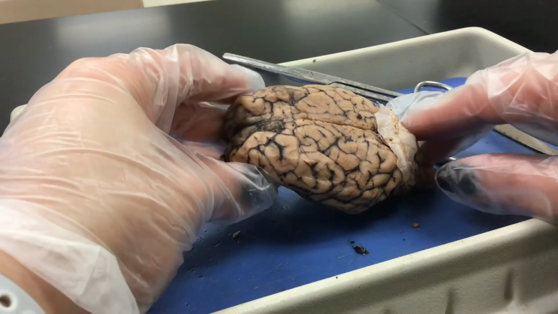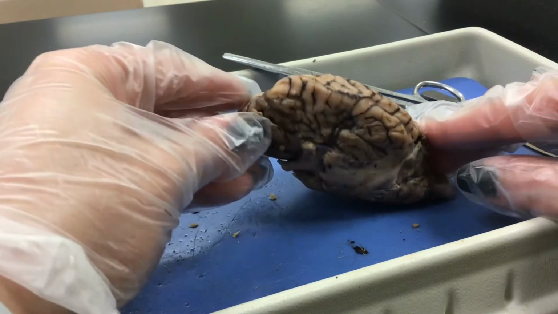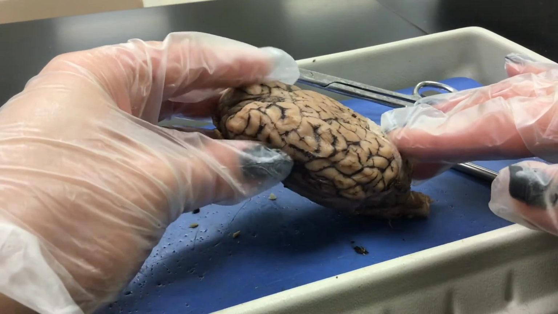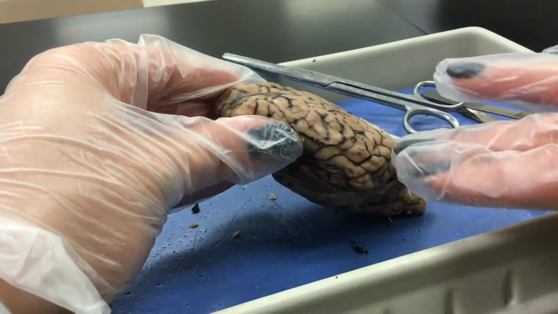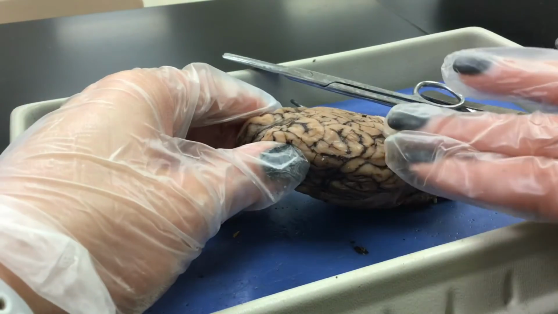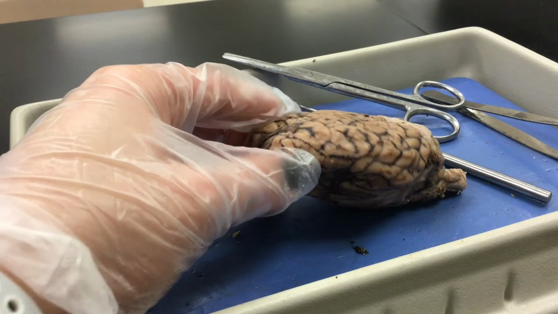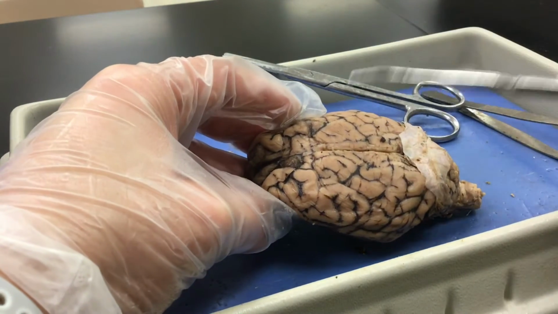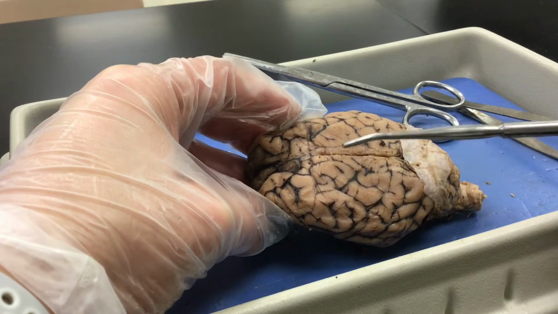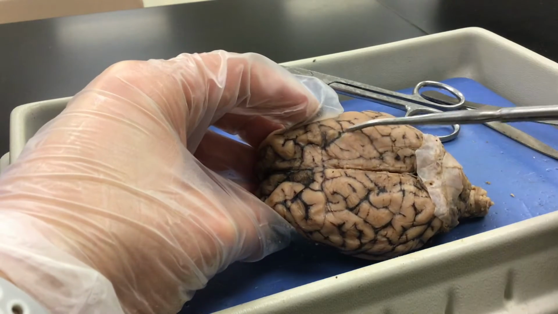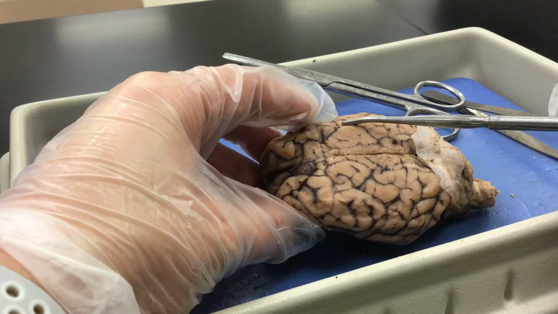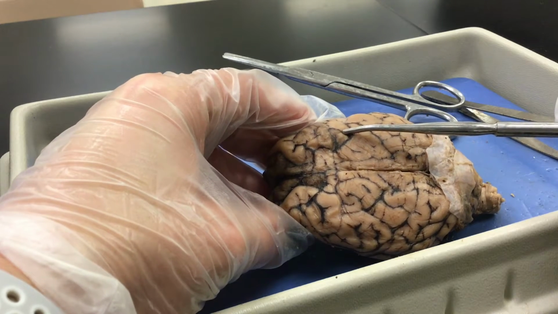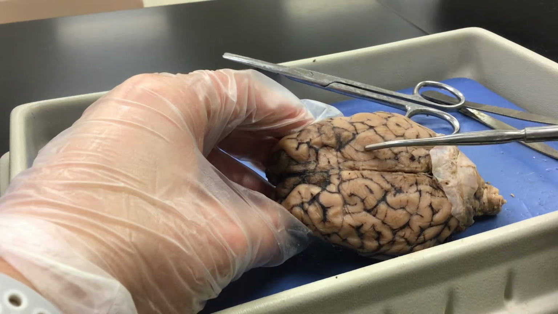So we're going to look at the external features of the brain now that the dura mater has been removed. So we've got the cerebrum, which is all of what you see here, right? And the cerebral surface has grooves known as sulci. Those grooves are the black lines, as you can see. And those grooves are also surrounded by gyri. Gyri is plural for gyrus, and gyri are like the surfaces here that I'm pointing at.